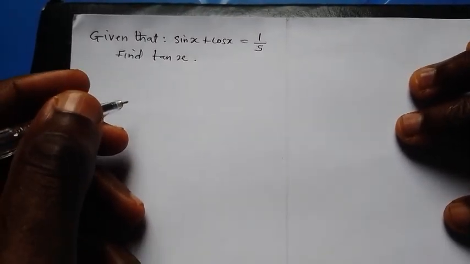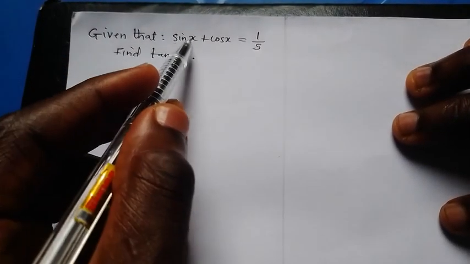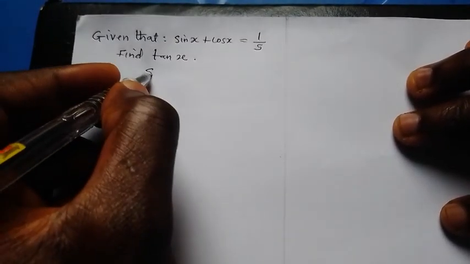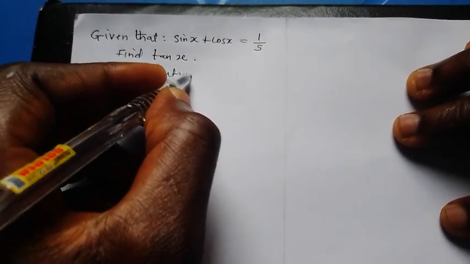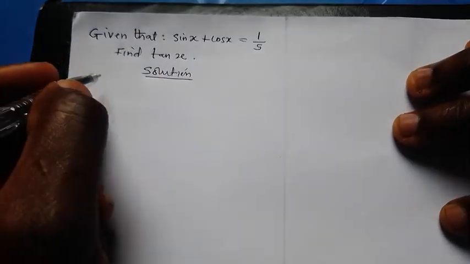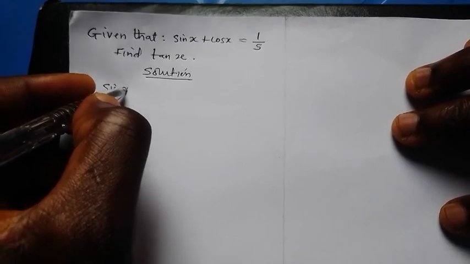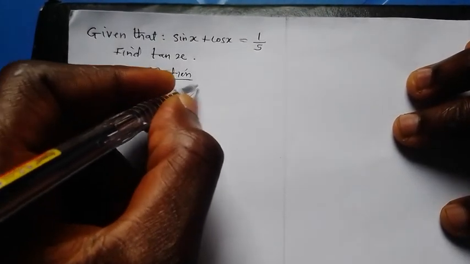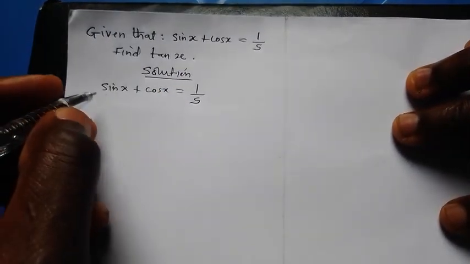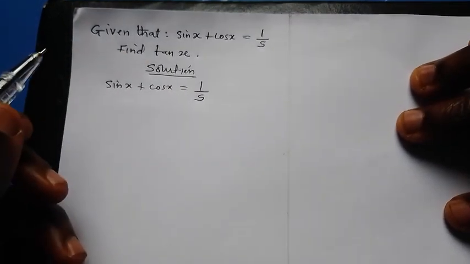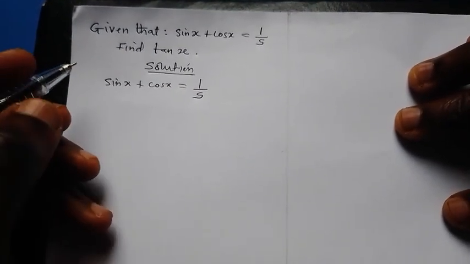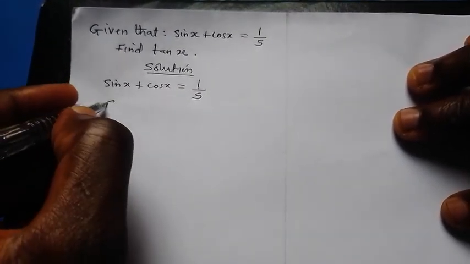Alright, so given that sin x plus cos x equals 1 over 5, find tan x. Solution. Okay, I'll just go ahead and rewrite this. Sin x plus cos x equals 1 over 5. Alright, so we are looking for the value of tan x. Now, a good way to start is to square both sides.